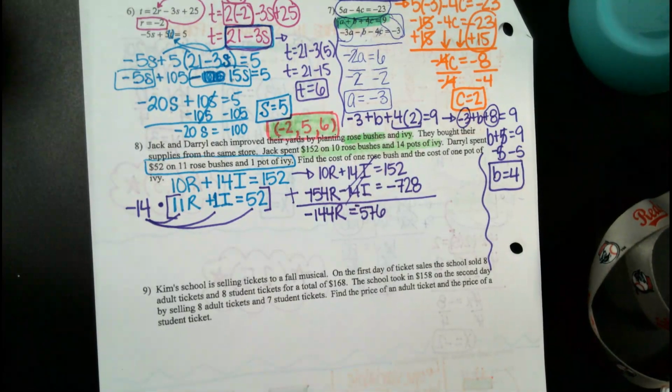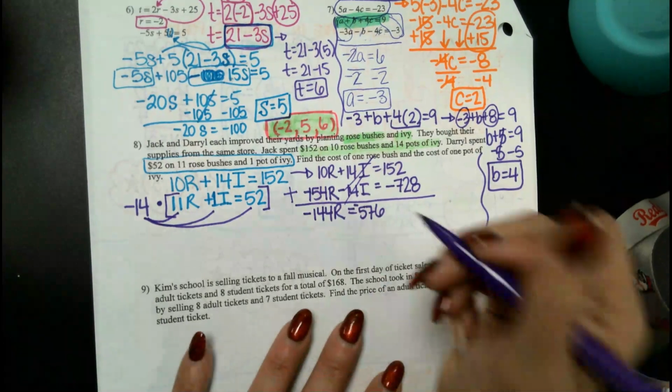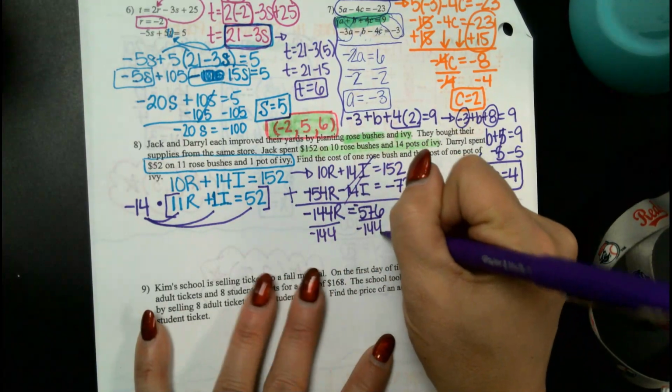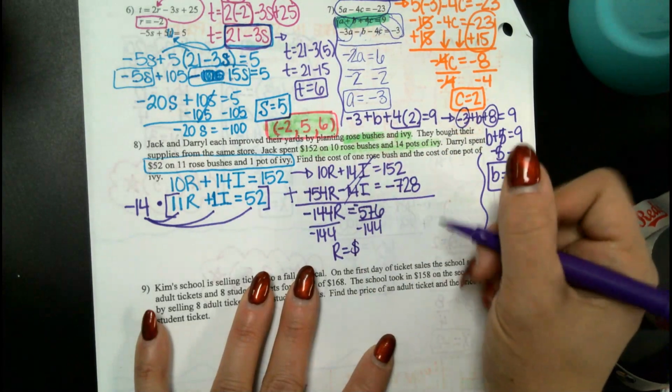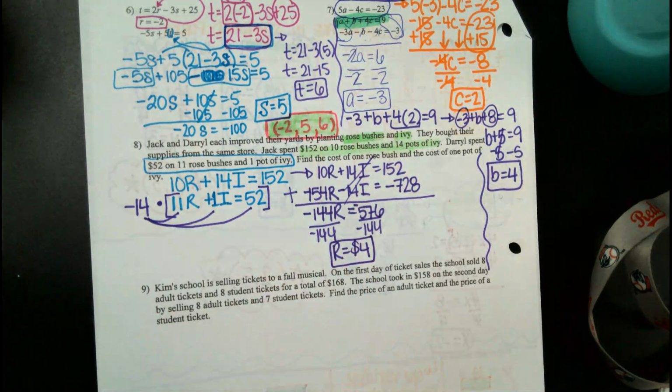Negative 144r equals negative 576. All right? And this is a negative 576. I had to squeeze my little negative sign in there. All right, then when you divide by negative 144, you will get 4. Now that answer makes sense because we're looking for the cost of each. So stick a dollar sign in front of it and just put a 4. So each rose bush is $4.